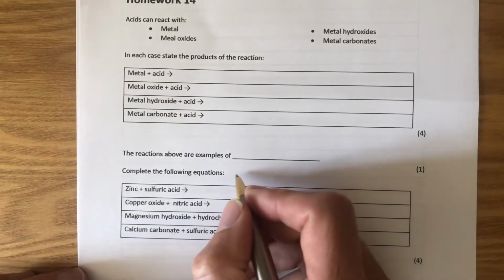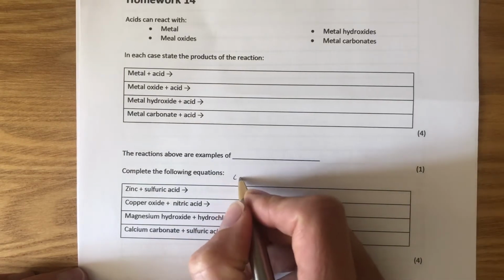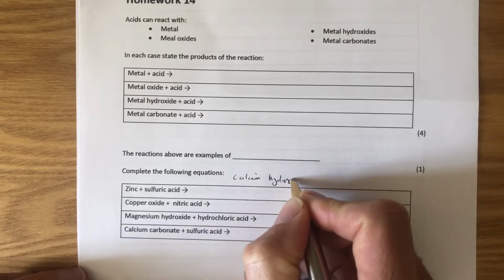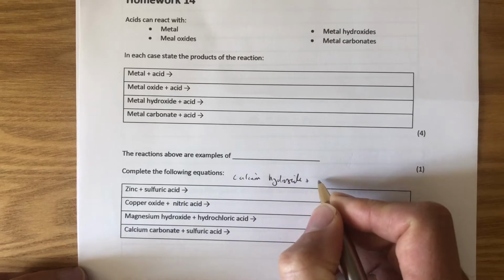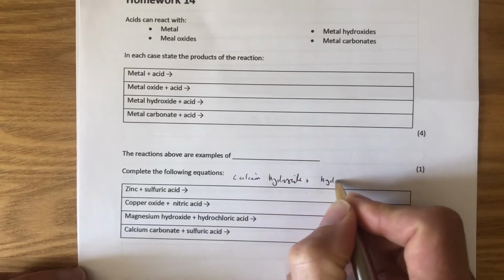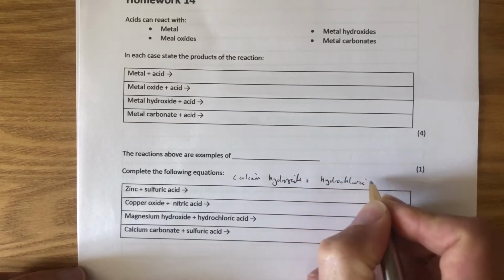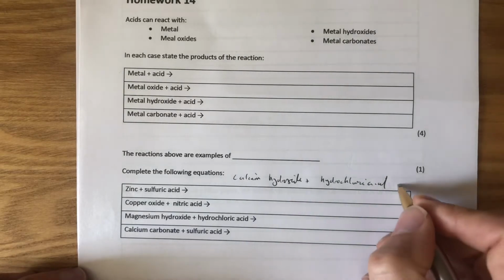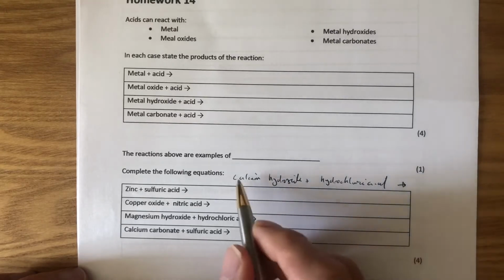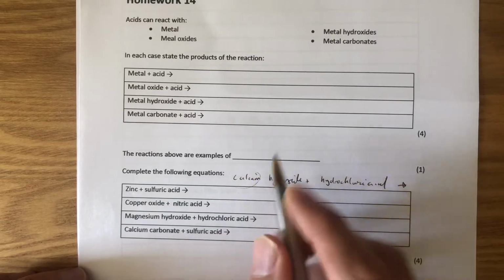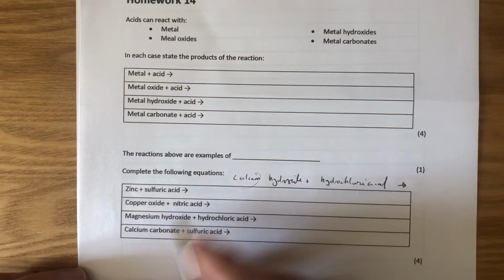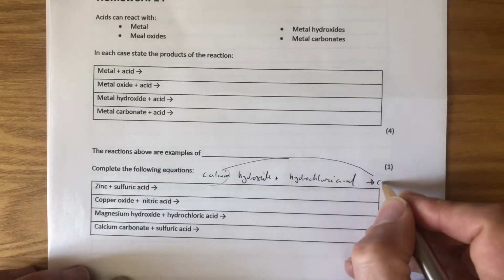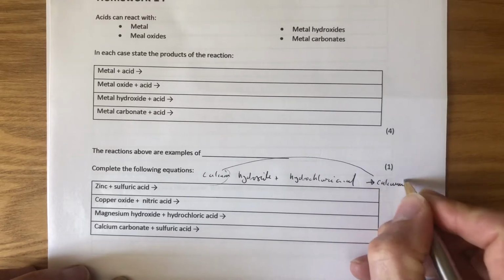Let's say I was to do calcium hydroxide and hydrochloric acid. Okay, what would the products of that be? Well, first off, the salt. For the salt, the metal gets taken across to the salt. So every one of these, there's a metal in them. The metal gets taken across to the salt. So on this side, we would make calcium. So the salt is going to contain calcium.